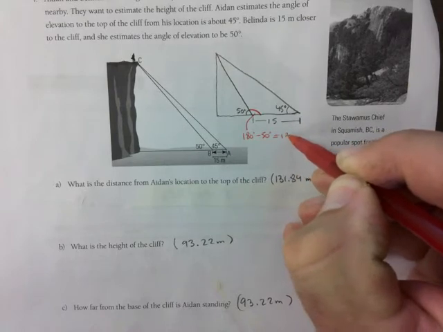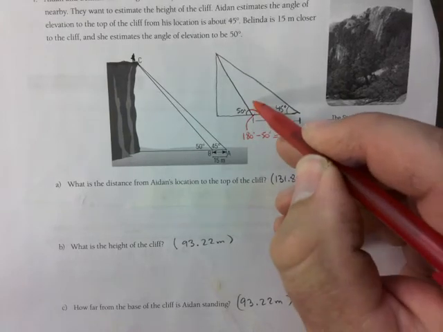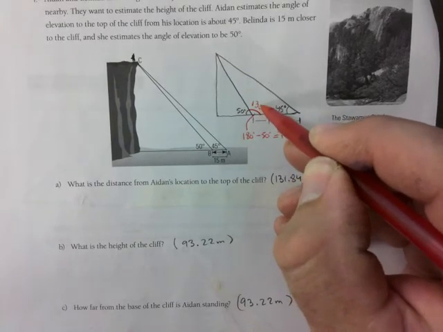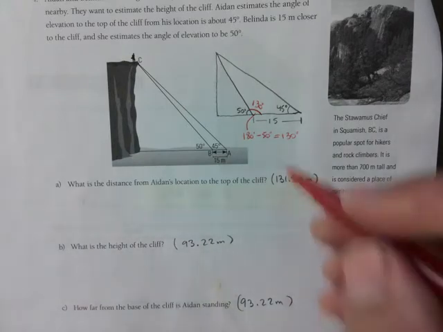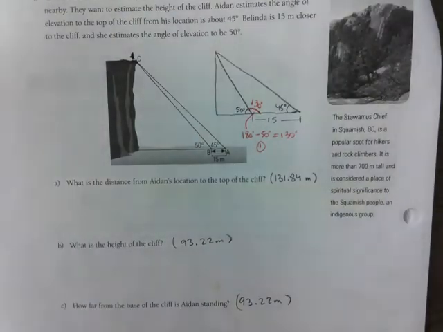That is 130, right? You can tell that this angle in here is 130, and some of you did that already. Way to go. That'd be step number one. That's my first step. And then my second step, once you have two angles, you find the third.